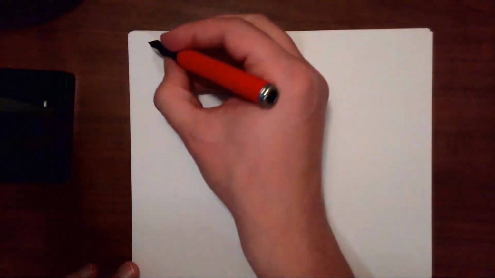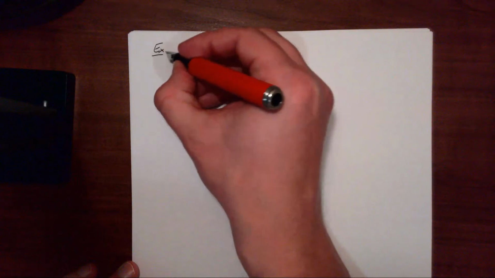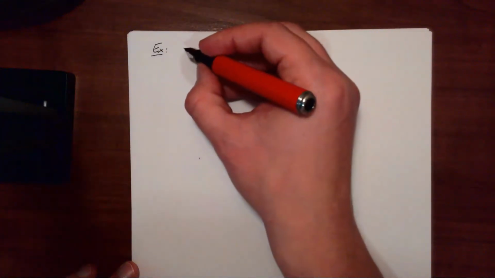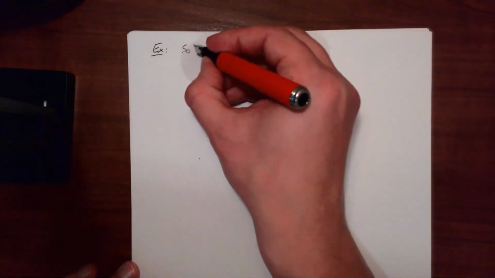So let's take a look at some examples of some equations that fit this pattern, or one or the other of these patterns, and we'll try to determine what exactly is going on, and then we'll go over and take a look at some graphs of these things as well. So, examples, and here what we're going to do is solve some initial value problems.